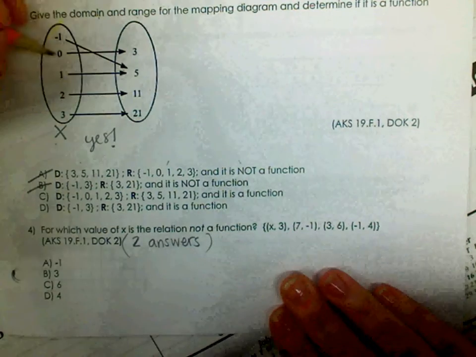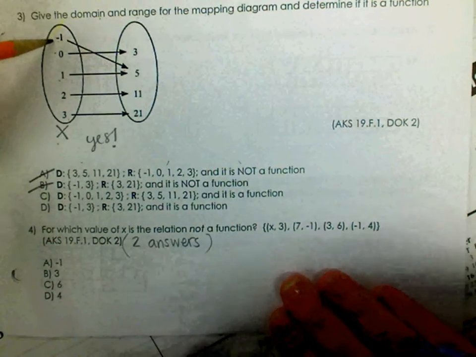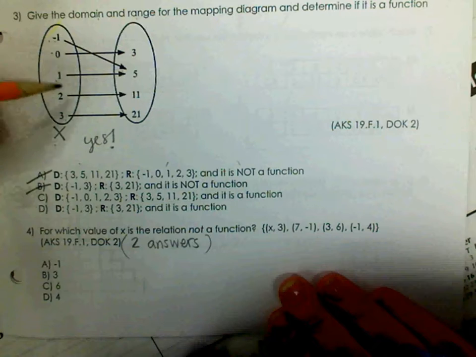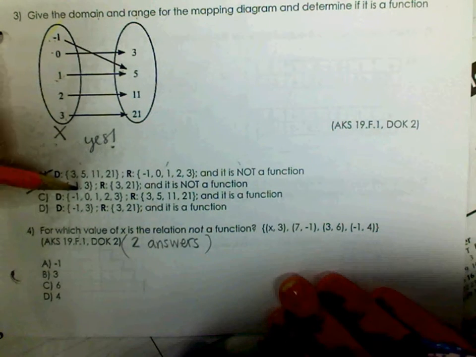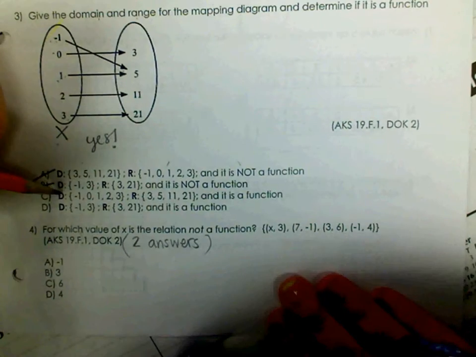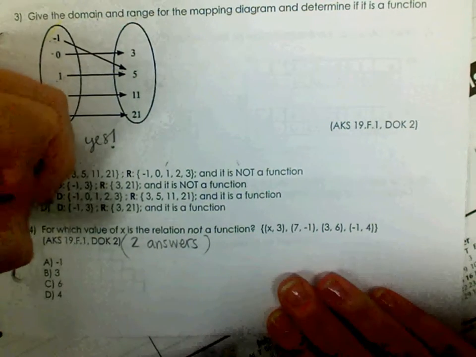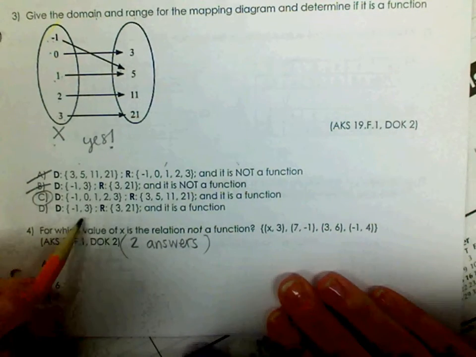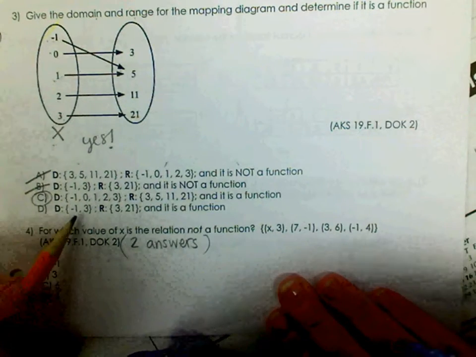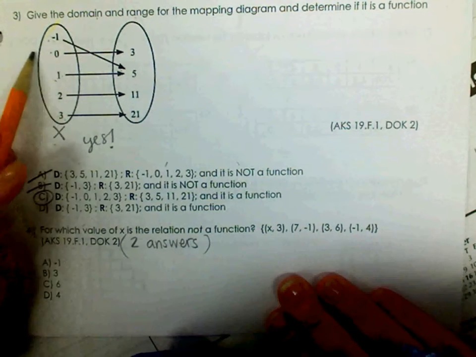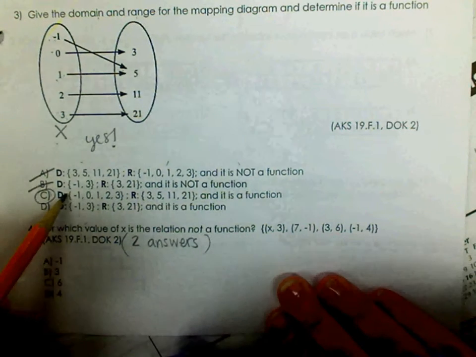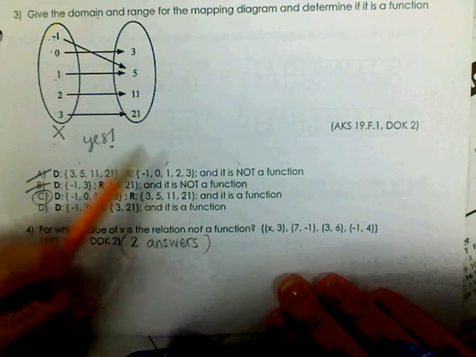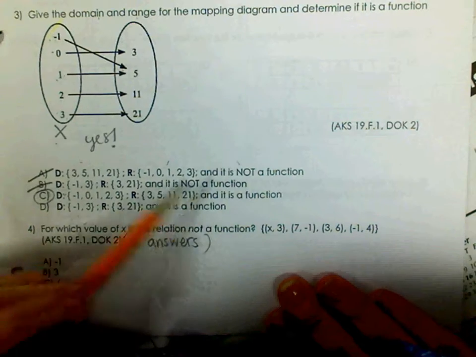So let's see. The domain is all the x values. So the domain here is -1, 0, 1, 2, and 3. And the answer choice with all of those numbers in the domain is C. D is missing a bunch of numbers from the domain. It has to be all the numbers in the domain listed in the list. Okay, the range is 3, 5, 11, and 21, and that's right too. And this is a function.